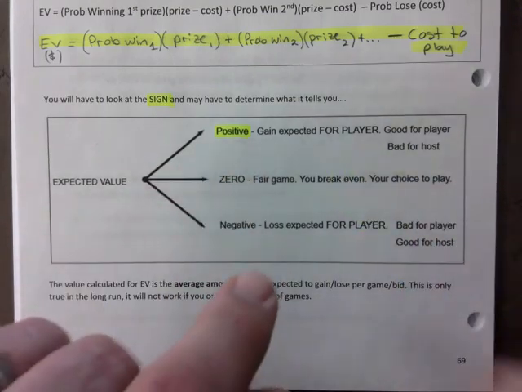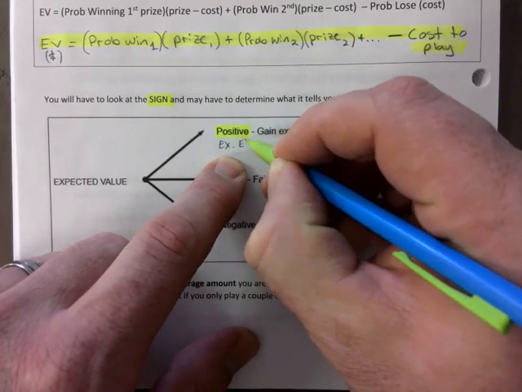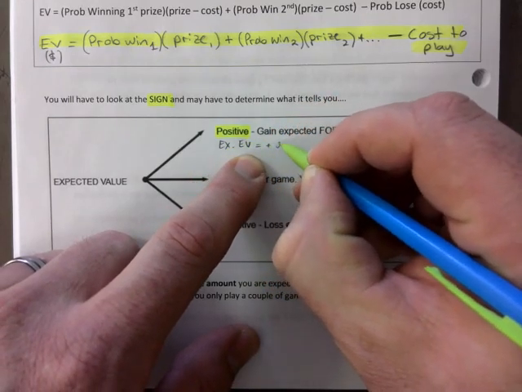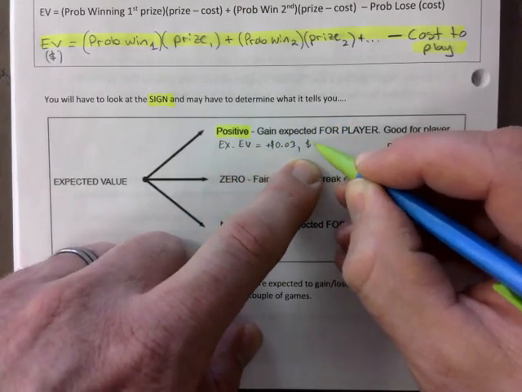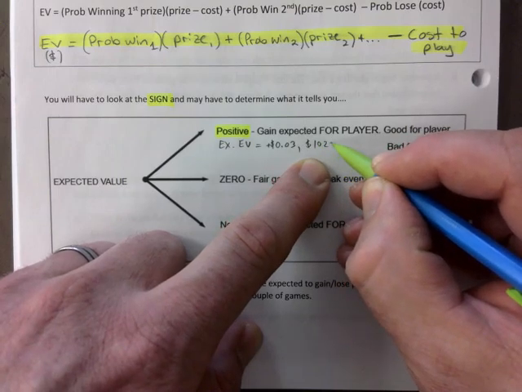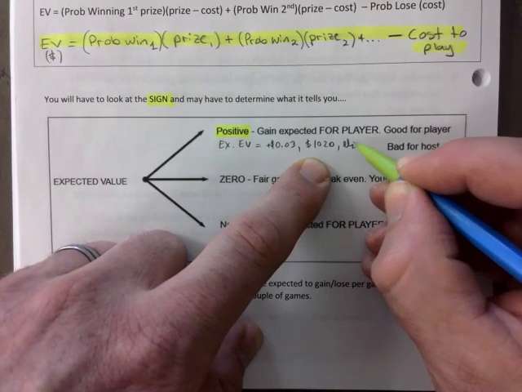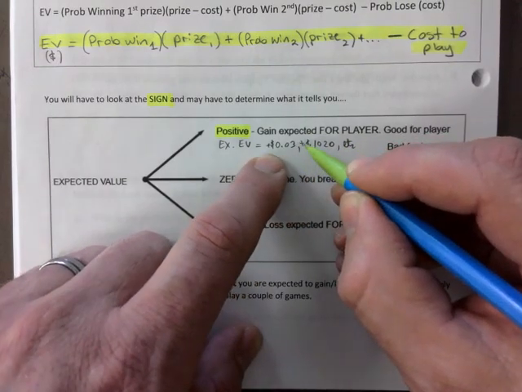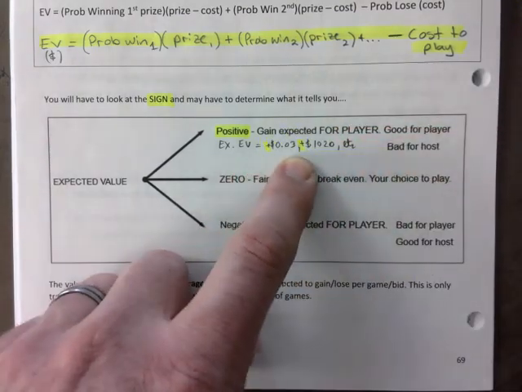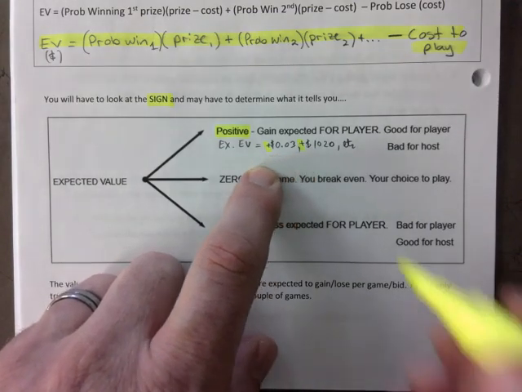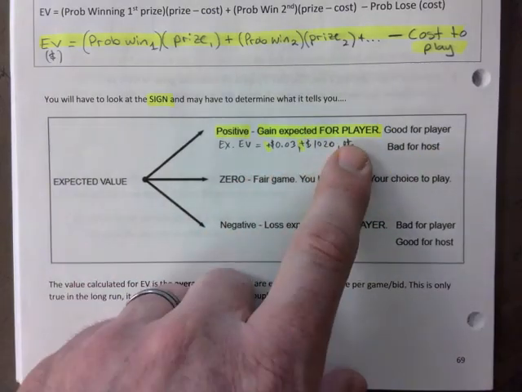For example, if the expected value is positive 0.03, so 3 cents, or positive 1,200, so $1,200. If it is positive, if your answer on the calculator does not have a negative in front of it, then you're expecting to gain from the player's perspective.